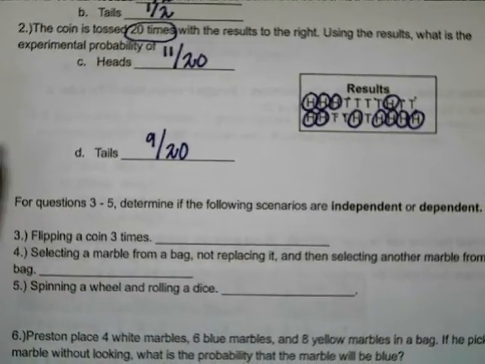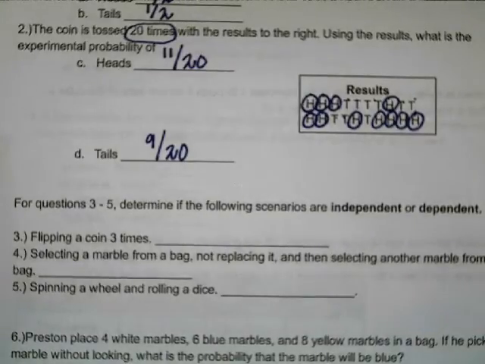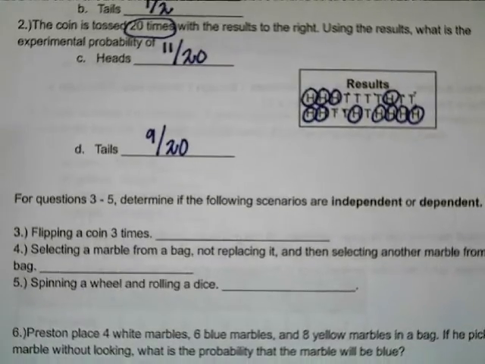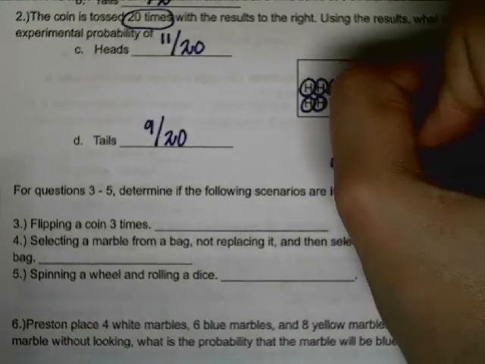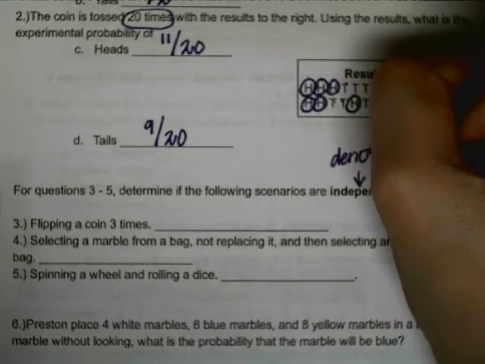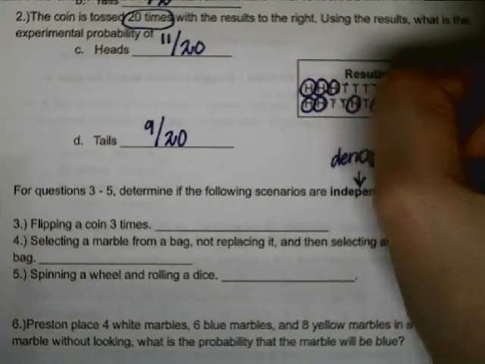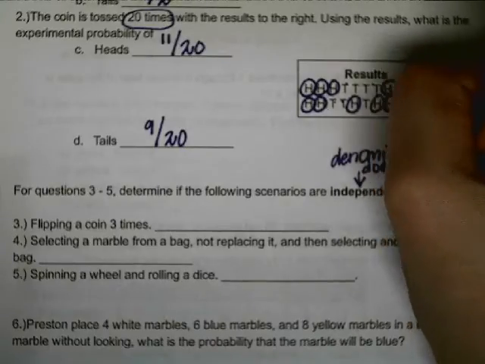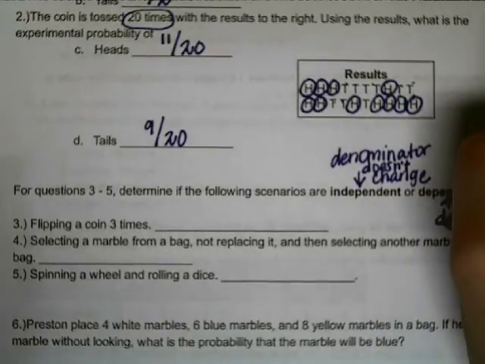For questions 3 through 5, determine if the following scenarios are independent or dependent. Remember, independent is when your denominator does not change, and dependent is when your denominator changes.